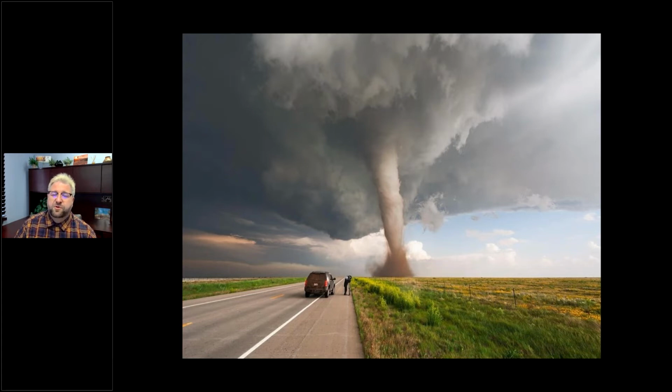Though there are people who have experienced natural disasters who very legitimately are afraid of those kinds of things occurring and still have negative impact from those kinds of events that they might have experienced.